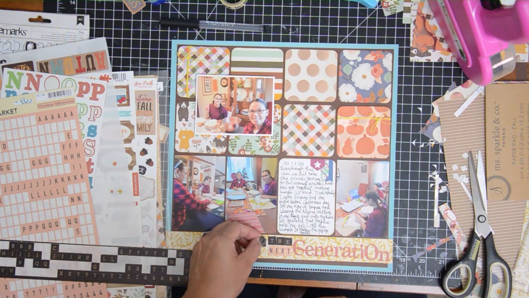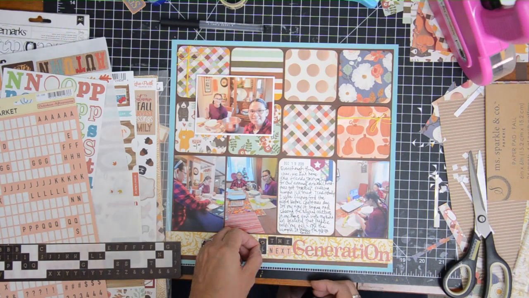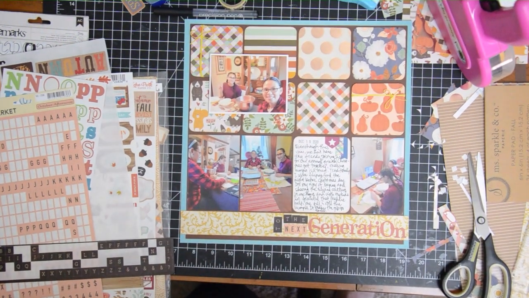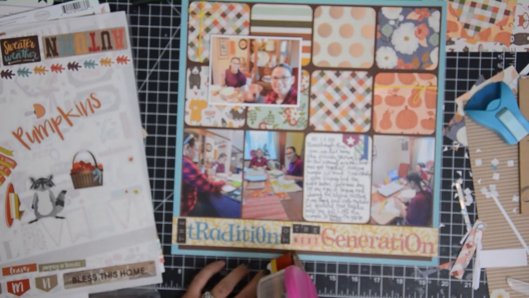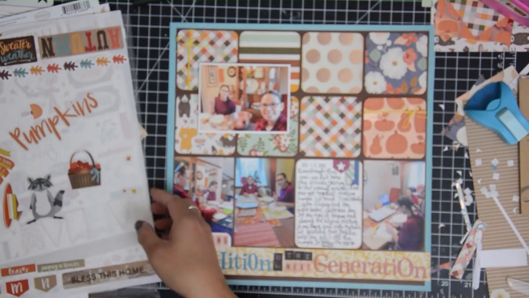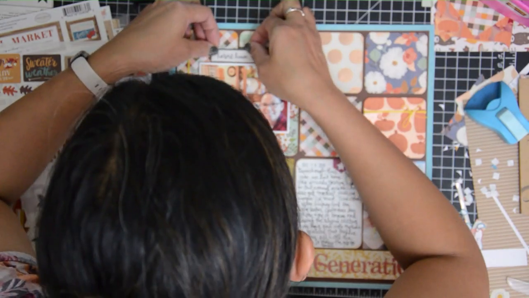And as you can see, I'm mixing them up too because I know that I am not going to have enough room in that block. And I'm sorry, this is not sharp enough. I had completed all of the title, and it just says passing the tradition to the next generation, which is very important for me.